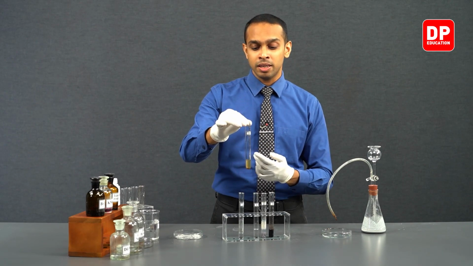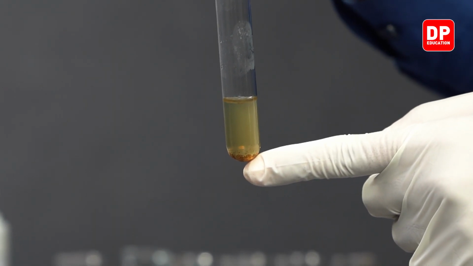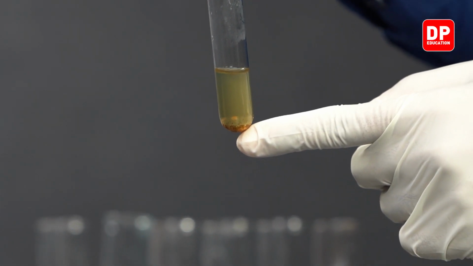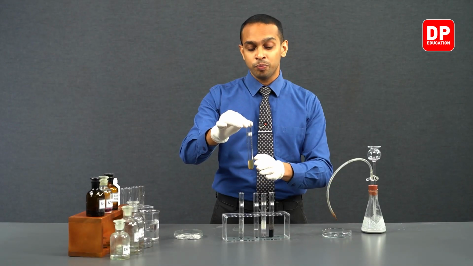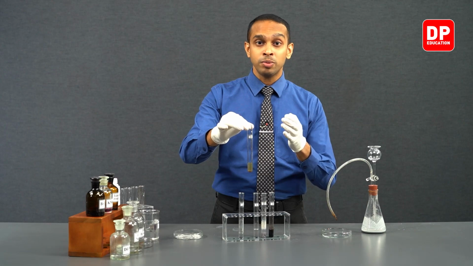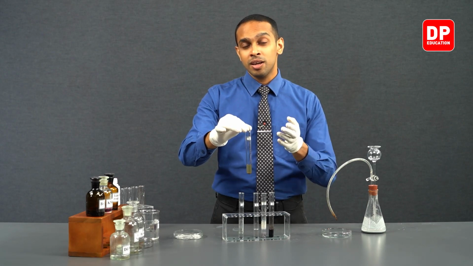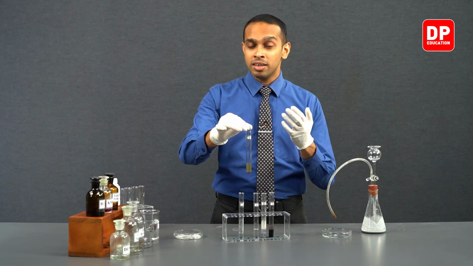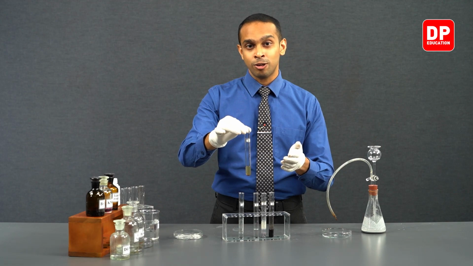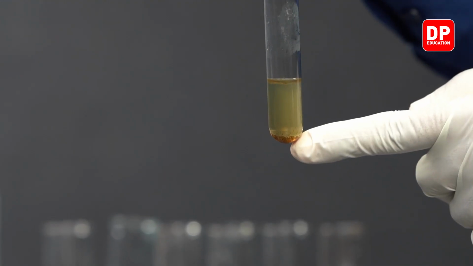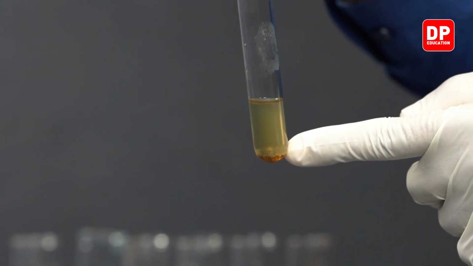You can observe here the brown color precipitate is now collected at the bottom of the test tube. We have left this precipitate to stand for a while. So as we formed it initially, it was observed as a suspension. But since it has been about 10 minutes from the time that we actually produced this manganese dioxide, we can see that the manganese dioxide precipitate is now collected at the bottom of the test tube.